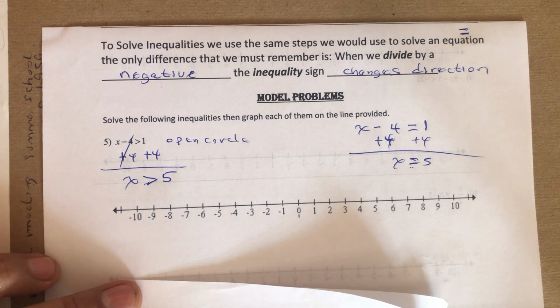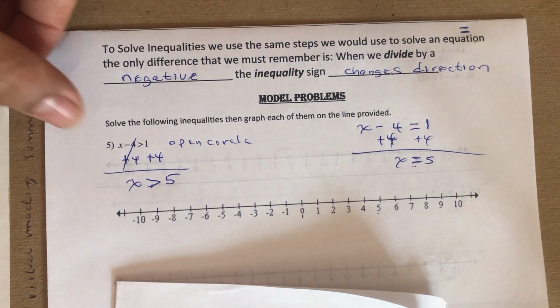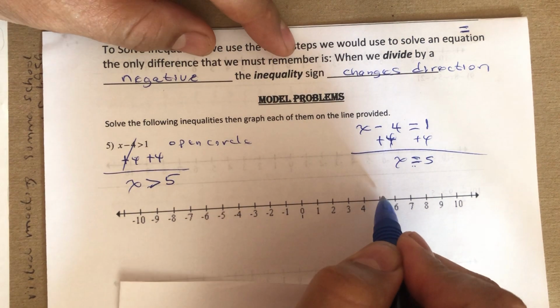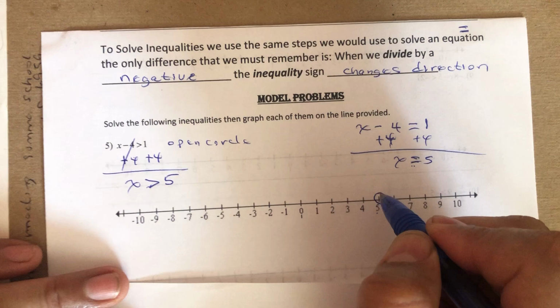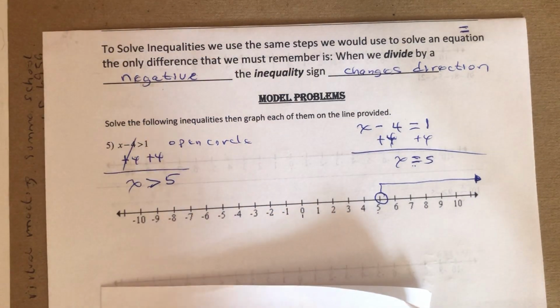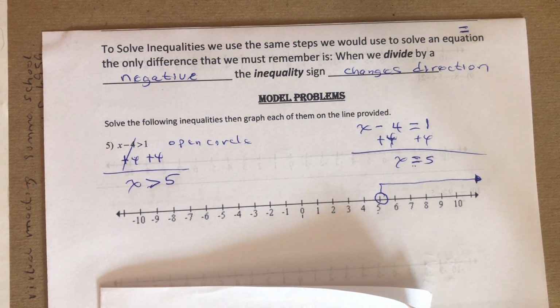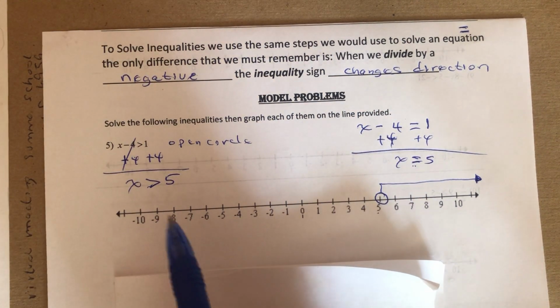And I know that my graph is going to go in the right direction, to the right. So let's go here and just find number 5. Number 5 is right here, okay? And because it doesn't have the equal sign, it's going to be open, all right? And it goes to the right. So that's it. That's just a one-step inequality, the same thing as a one-step equation. The only difference is the sign, okay?